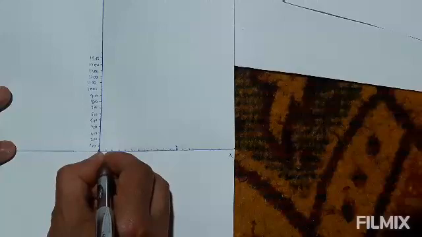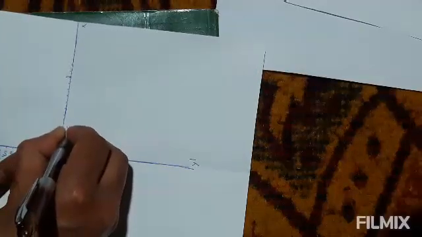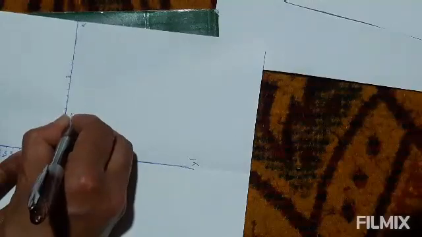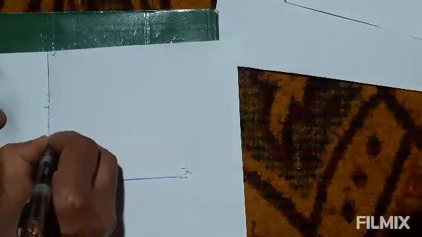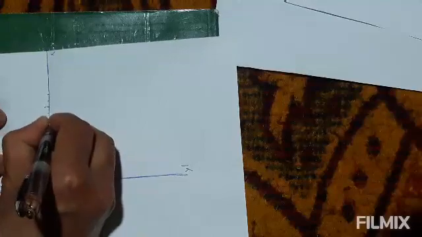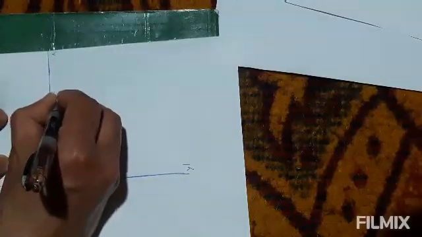Similarly here on the y-axis we write 100, 200, 300, 400, 500, 600.